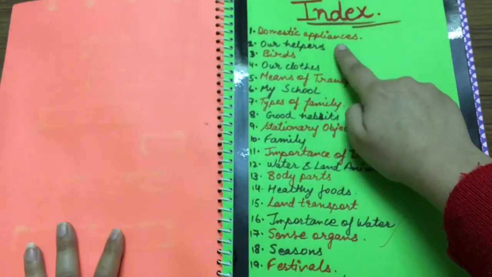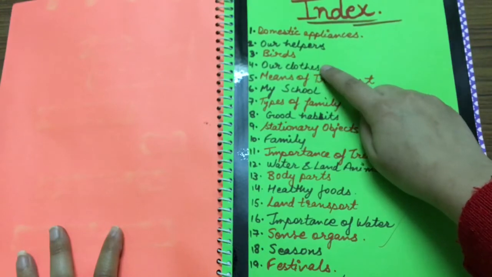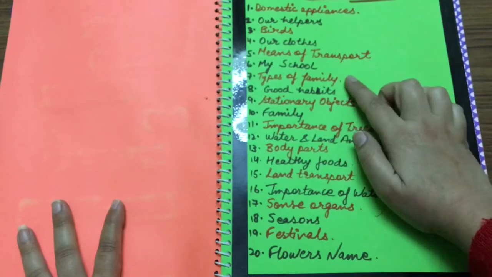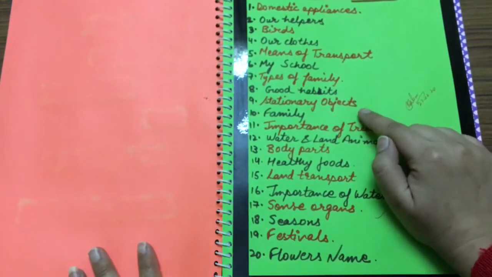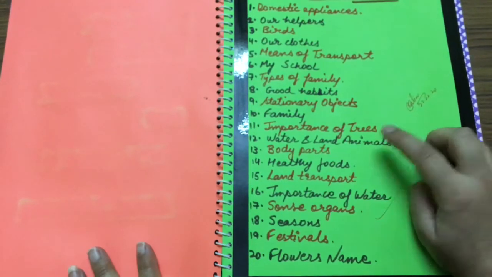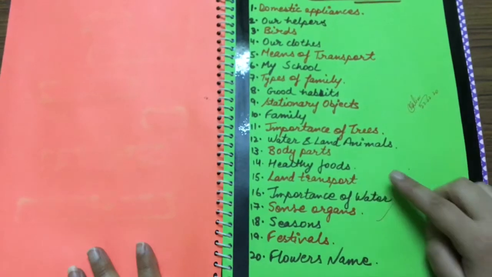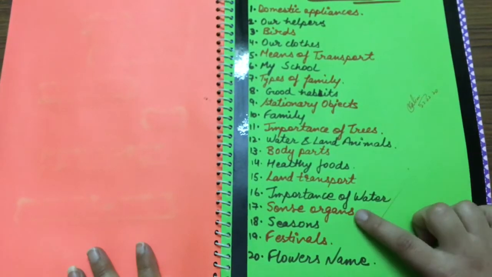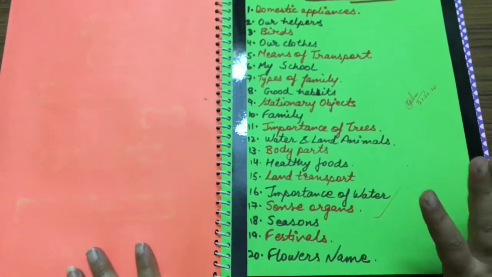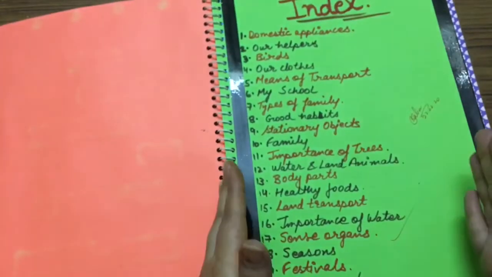Domestic appliances, our helpers, birds, our clothes, means of transport, my school, types of family, good habits, stationary objects, family, importance of trees, water and land animals, body parts, healthy foods, land transport, importance of water, sense organs, seasons, festivals and flowers name. So this is all about the index.